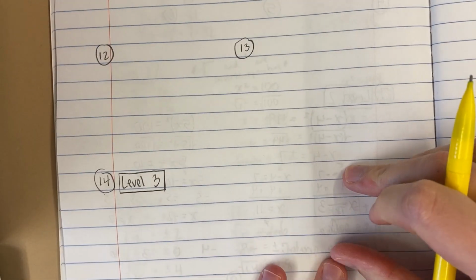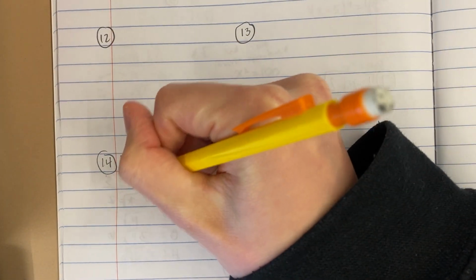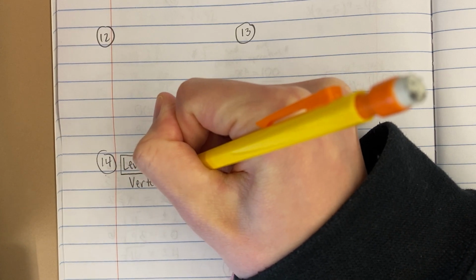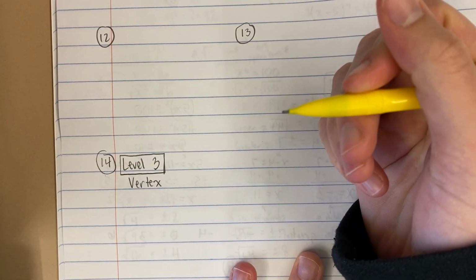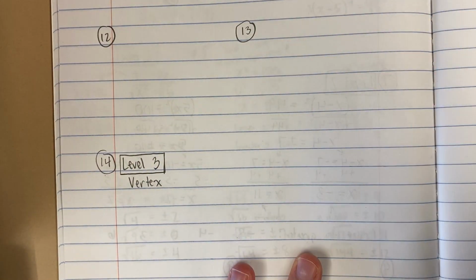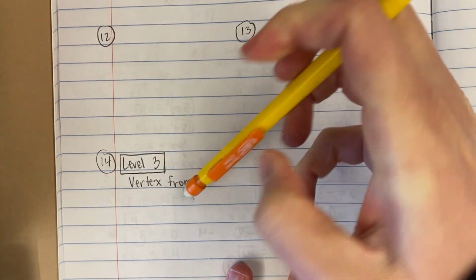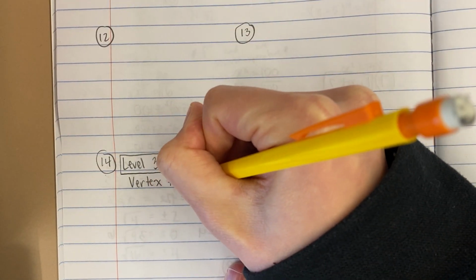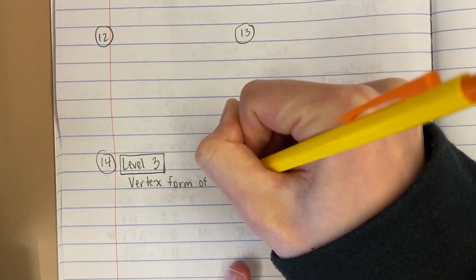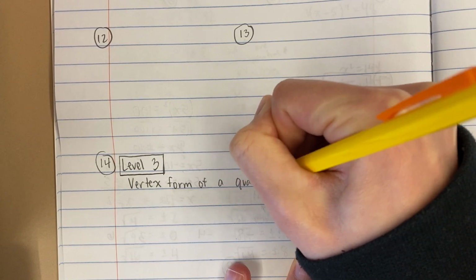of the equation. And the reason is there's a special format in the equation, just like slope-intercept form was y equals mx plus b, and standard form was ax plus by equals c. Those are for a line. This is called vertex form of a quadratic equation, okay?